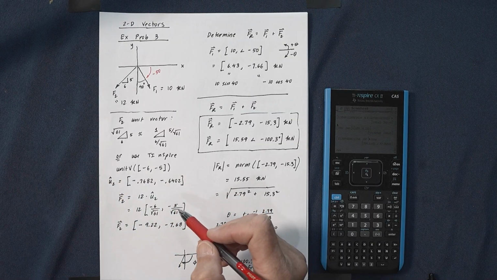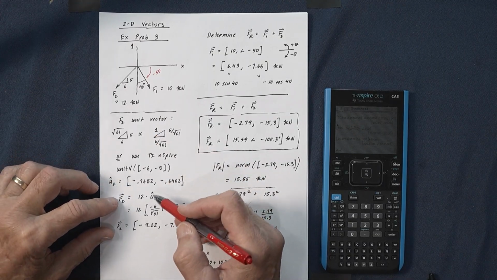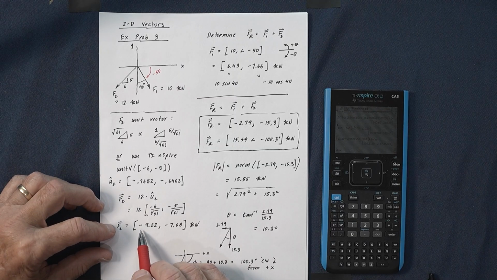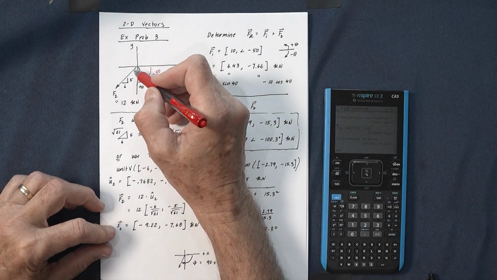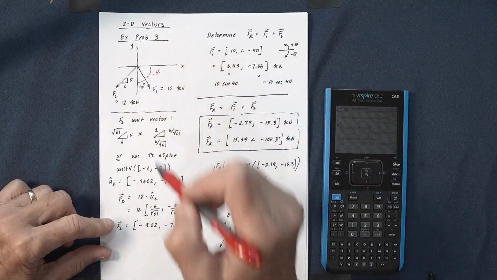So either way, once I get that unit vector from the slope, I multiply that times the magnitude, which is 12, and I get the actual F2 vector is negative 9.22 and negative 7.68.